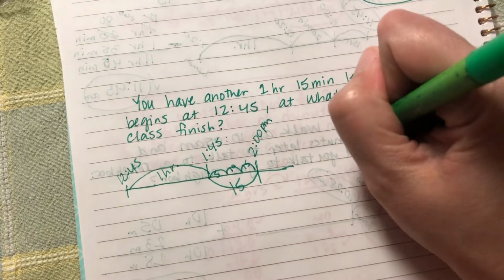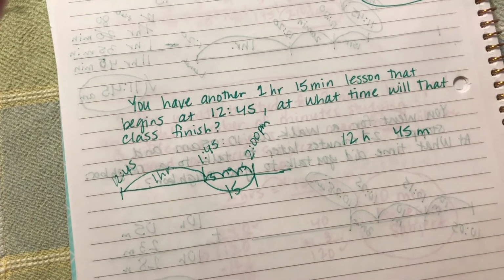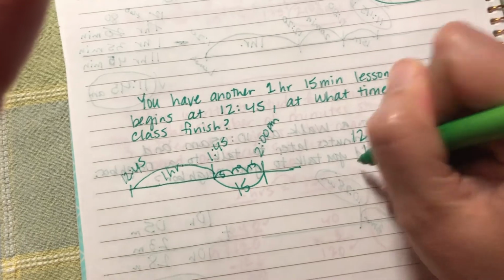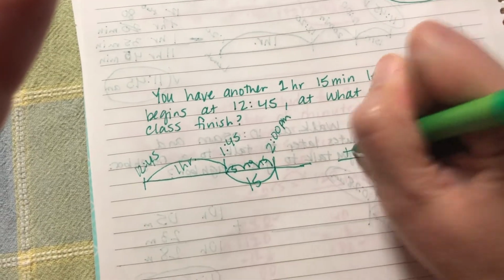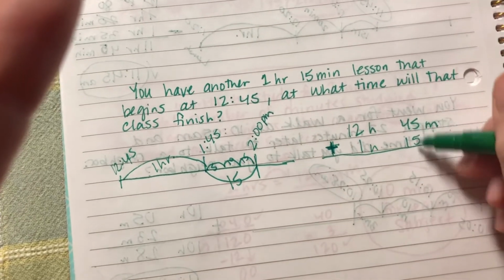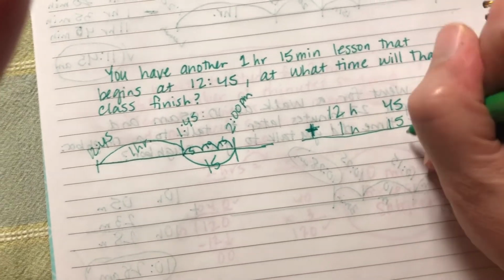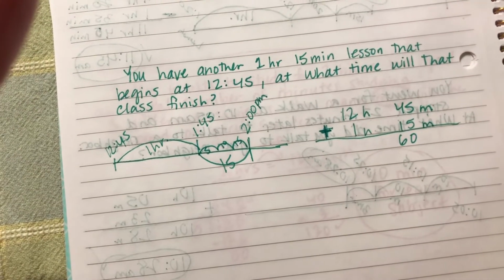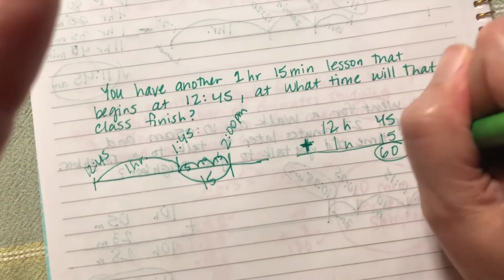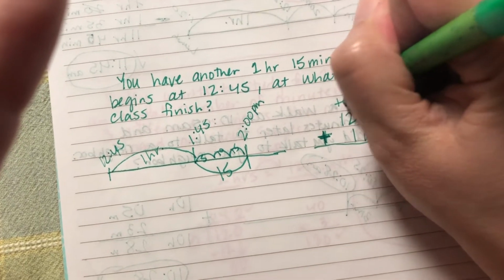So I have my 12:45, and we're adding 1 hour, 15 minutes. Okay, so I'm adding 45 and 15 minutes. That's going to get me 60 minutes. What do we know about 60 minutes? 60 minutes is equal to an hour. I'm going to take away those 60 minutes. I'm going to change that to another hour.